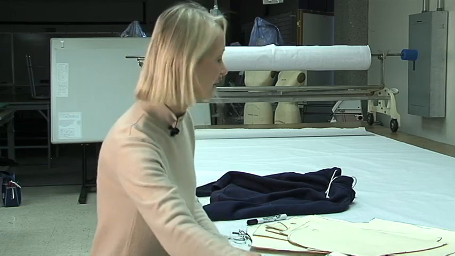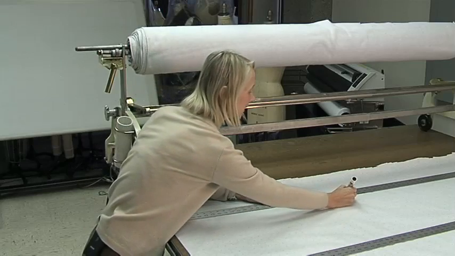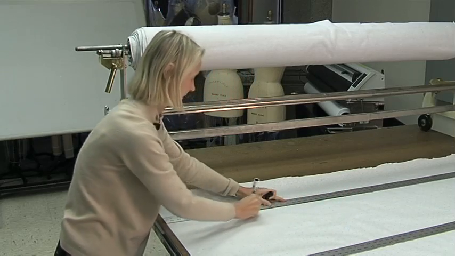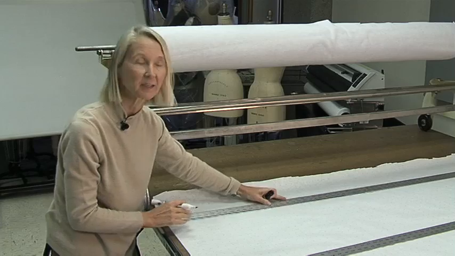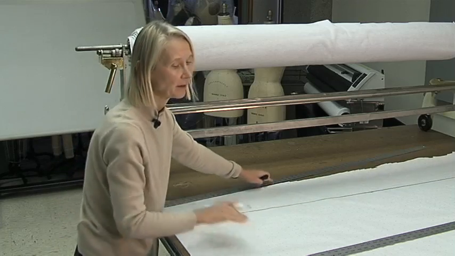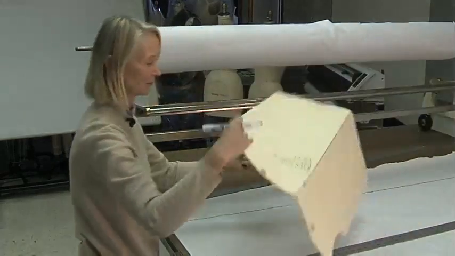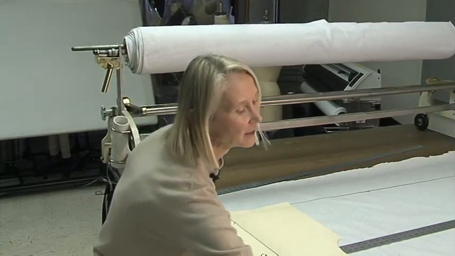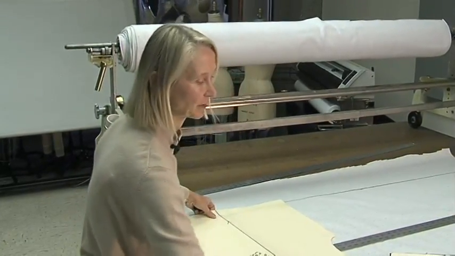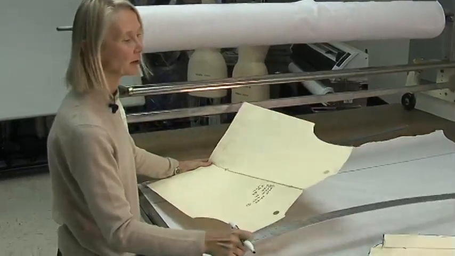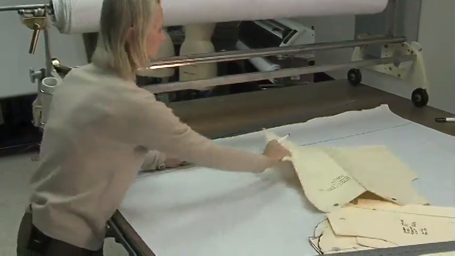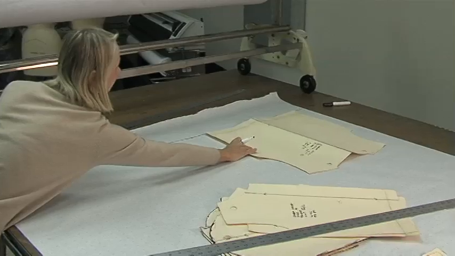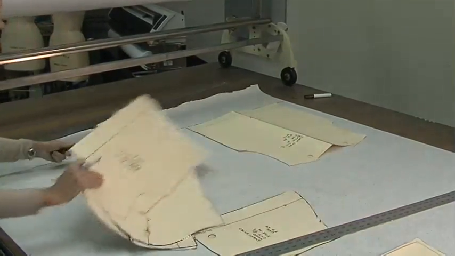Okay, first step, you start with a straight line. And this is the beginning of the marker. To mark each pattern piece, take the largest piece, approximate position first.